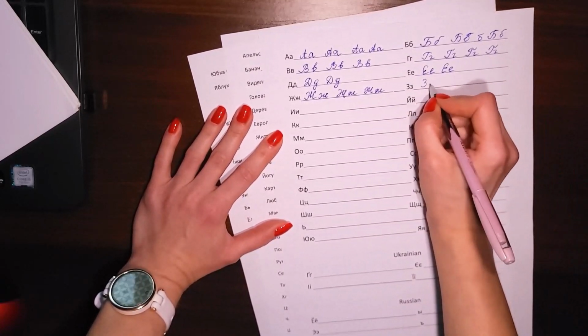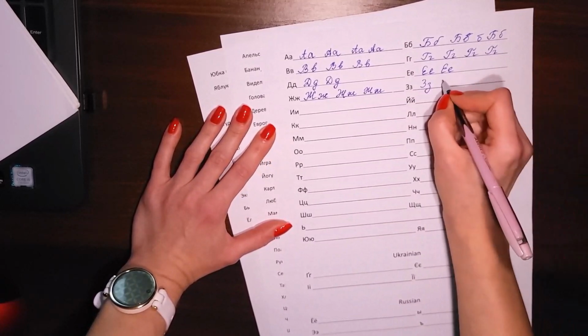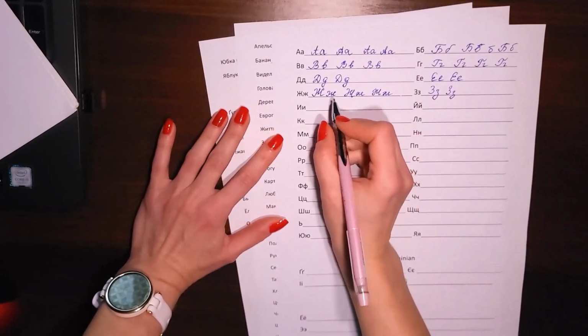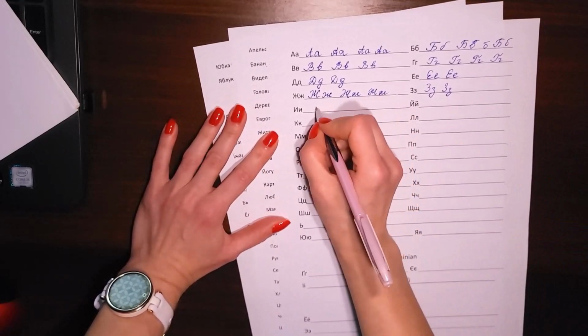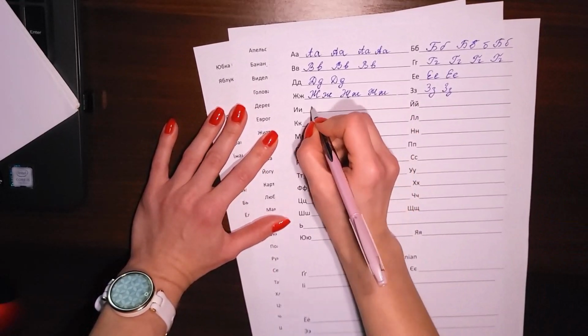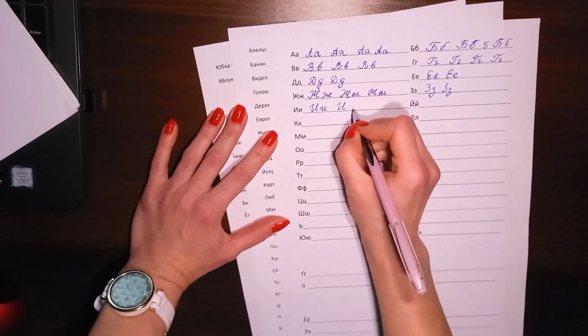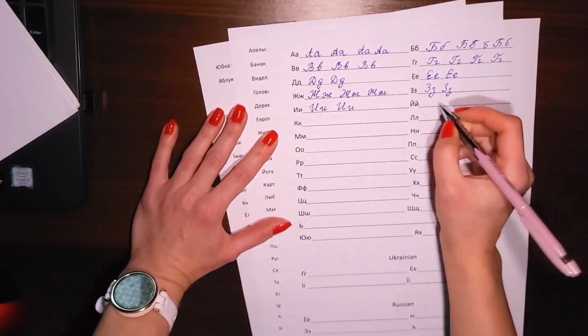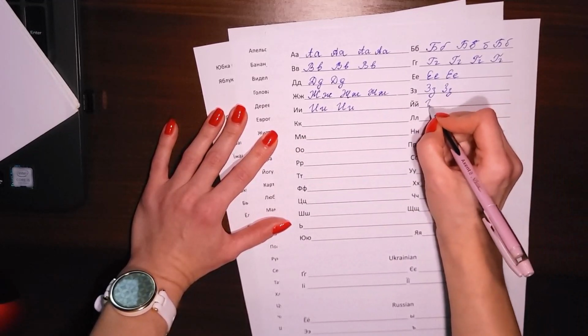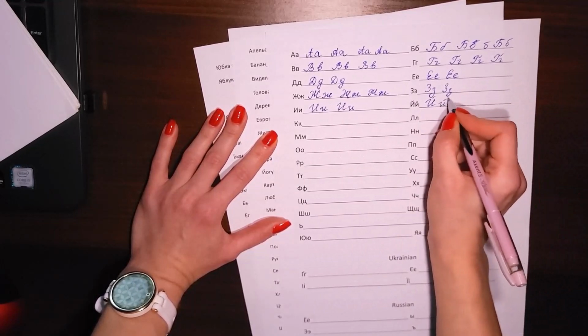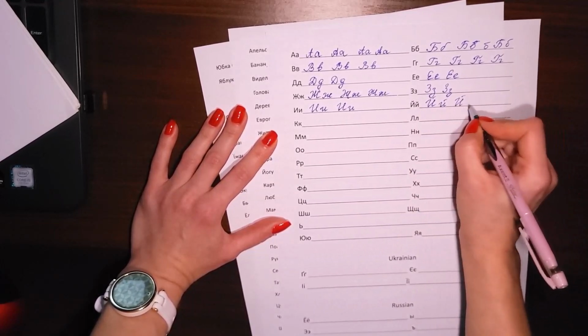Z. I or E, depends on the language. Big letter and small letter. And in the same way, U. Similar, but just this we add.